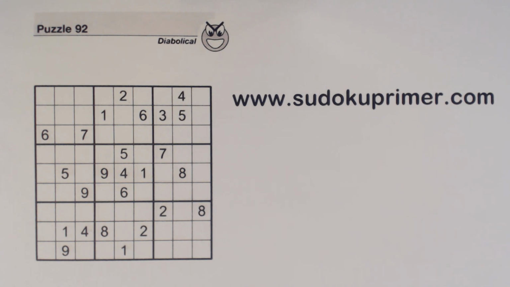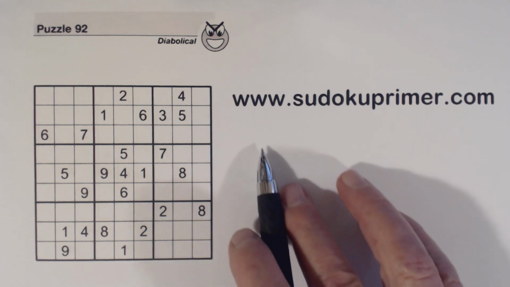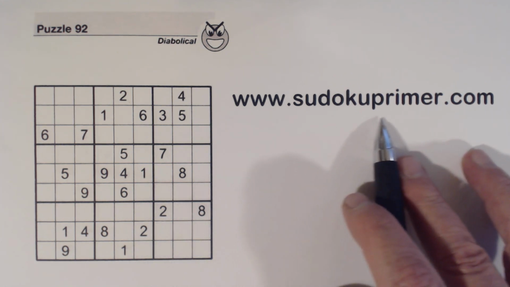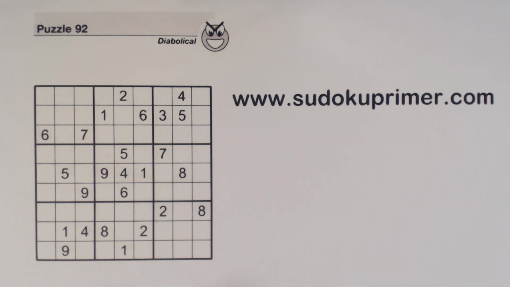There are lots of techniques and patterns that you can use to solve puzzles without notation. You can find them on sudokuprimer.com. This puzzle is a good example of finding numbers by using techniques without candidates. It is puzzle 92 from Sudoku to Go, volume 135, a diabolical puzzle. So I'll solve it now and give you some examples of how to solve a puzzle without writing any notes.